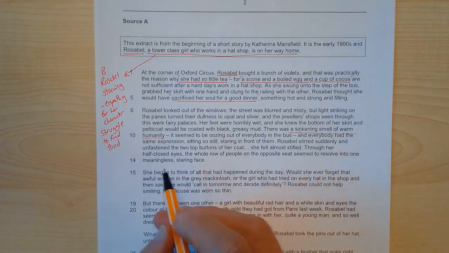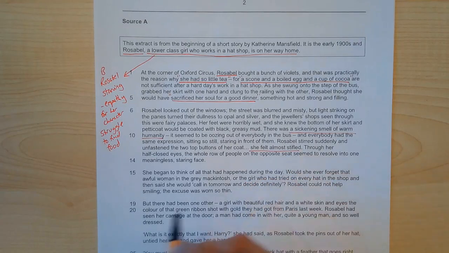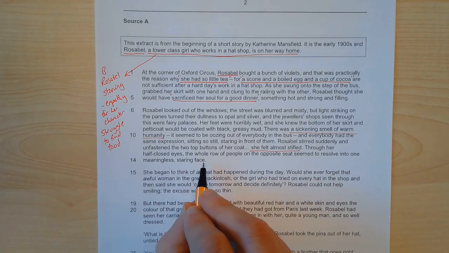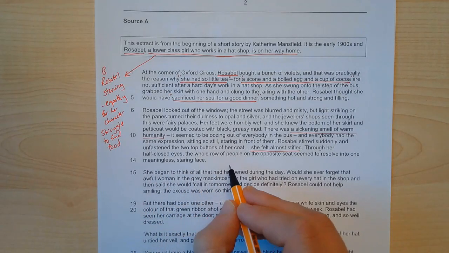Rosabelle stirred suddenly and unfastened the 2 top buttons of her coat. She felt almost stifled. Through her half-closed eyes, the whole row of people on the opposite seat seemed to resolve into one meaningless, staring face.